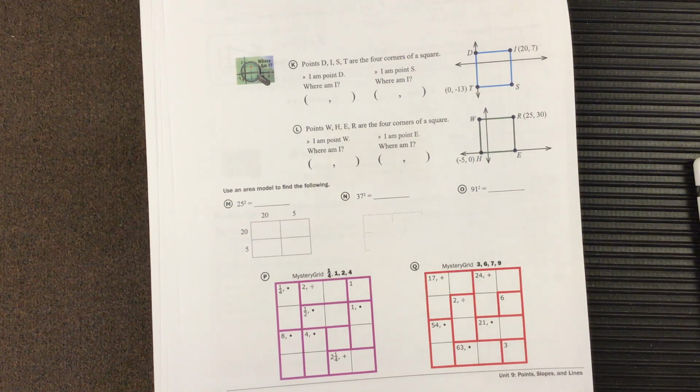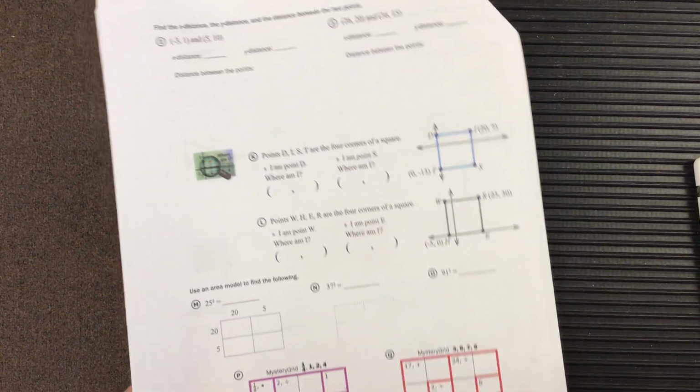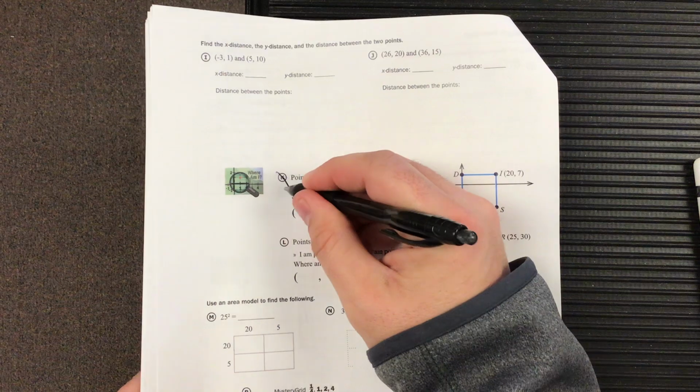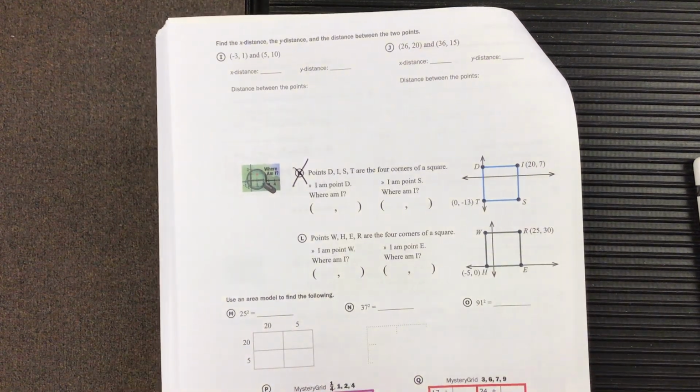Yes. Okay. Letter K is eliminated. Done. Congratulations, you just eliminated one of the easiest ones. Alright, the rest will be due tomorrow.